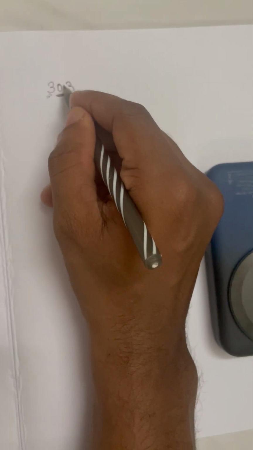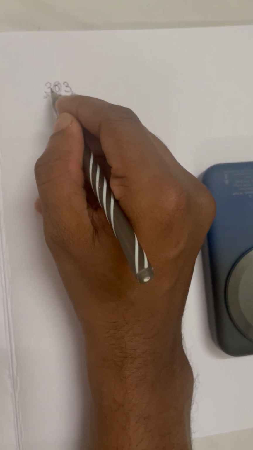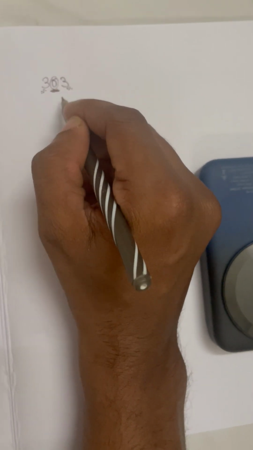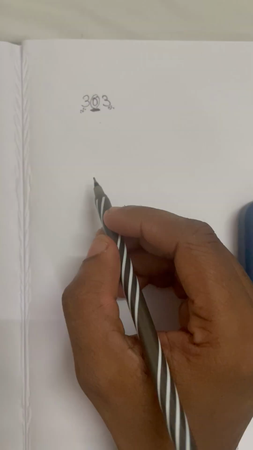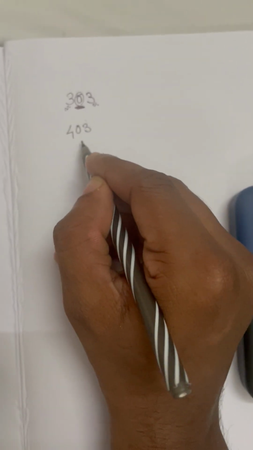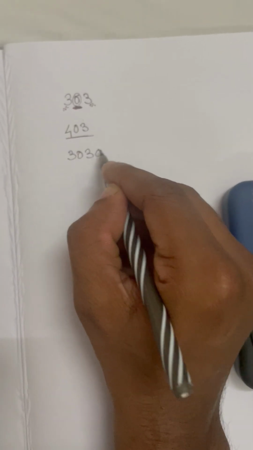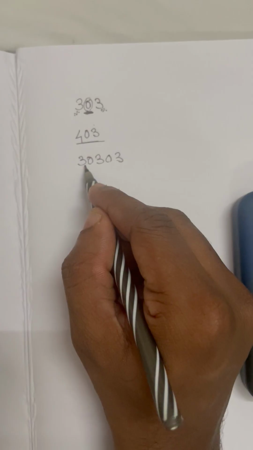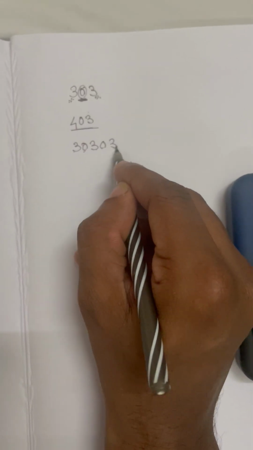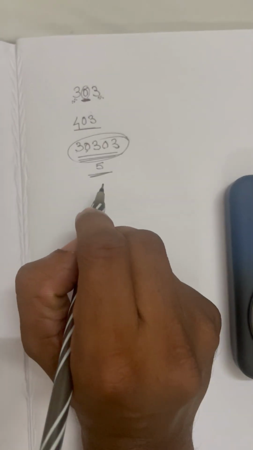If there is a 0, we can count it as significant when the digits on the left and right of the zero are non-zero. We can take another example, 403. So there are 3 significant figures. Take 30303. We also count these zeros as significant. So 1, 2, 3, 4, 5: there are 5 significant figures in this number.